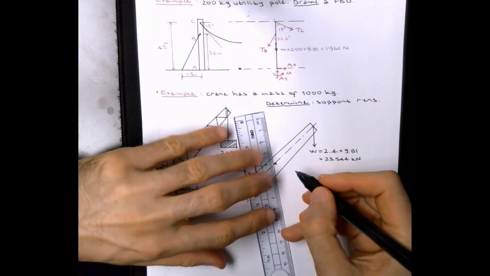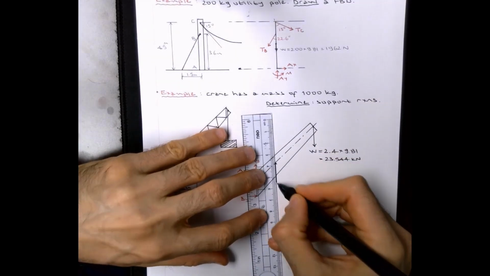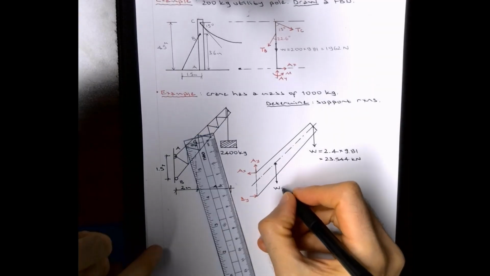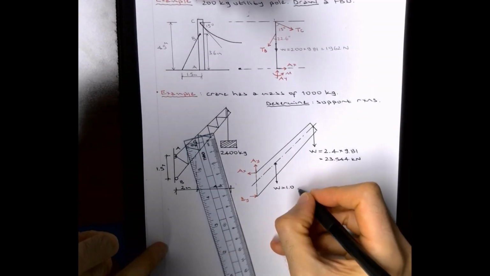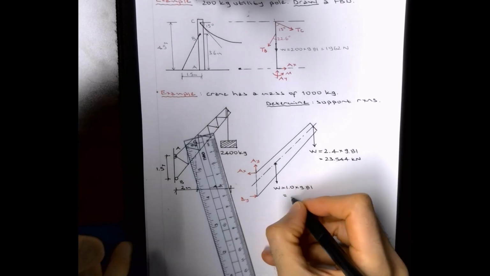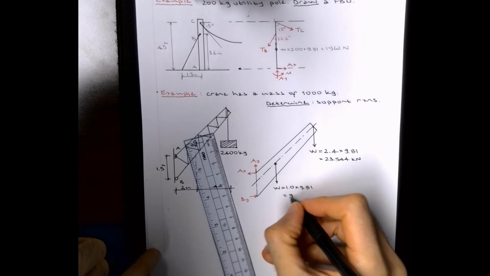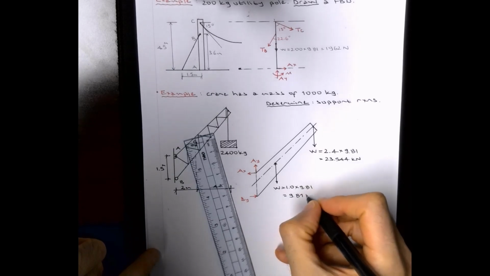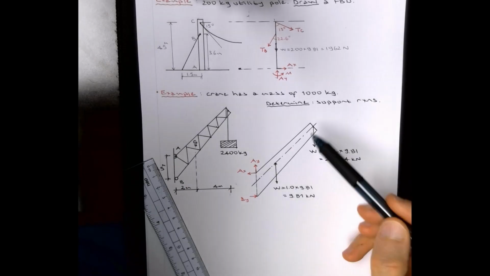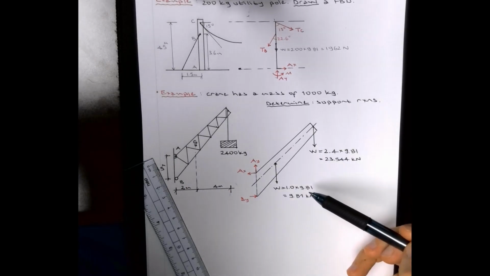Let's put this mass here as well. So W is going to be 1.0 tons times 9.81, so it is going to be 9.81 kilonewtons. Just double check. I'm double checking. Did I forget anything? No, I didn't. So that is it.